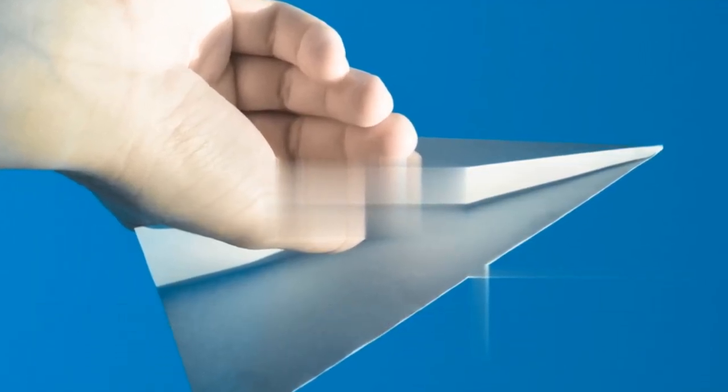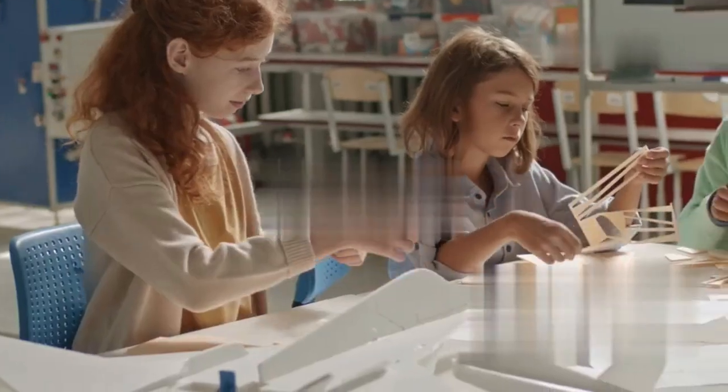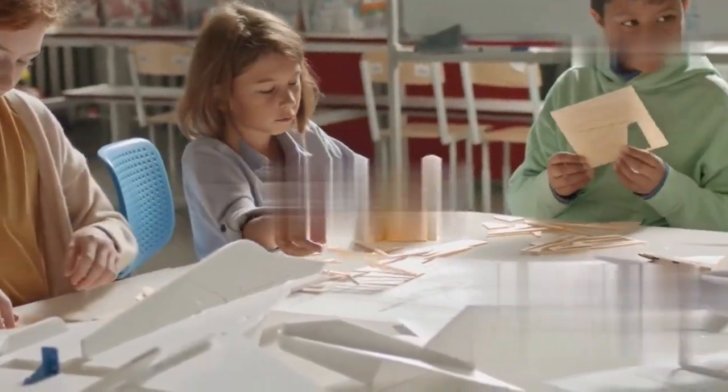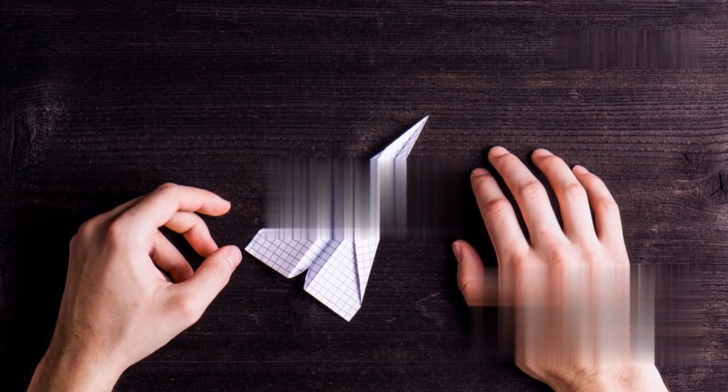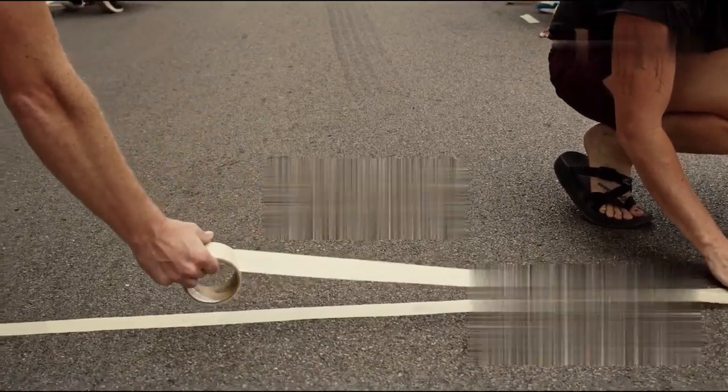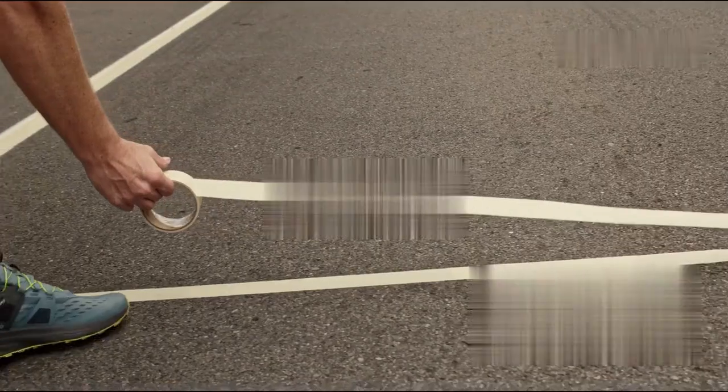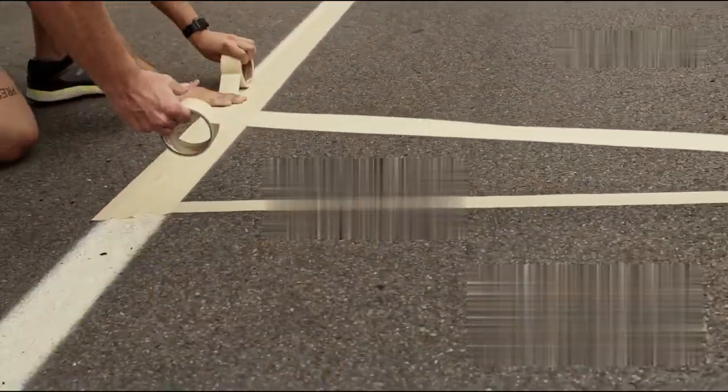Section 4. The Great Paper Airplane Challenge. Now let's put our understanding to the test. Gather your materials: paper, tape, and a measuring tape. Design and fold two different paper airplanes, one with a classic dart design and another with larger glider-like wings. Mark a starting line and throw each plane 3 times, measuring the distance flown each time. Observe how the designs perform differently.